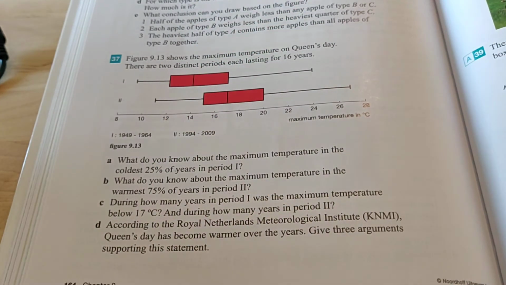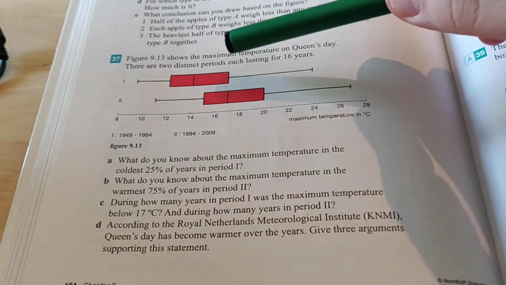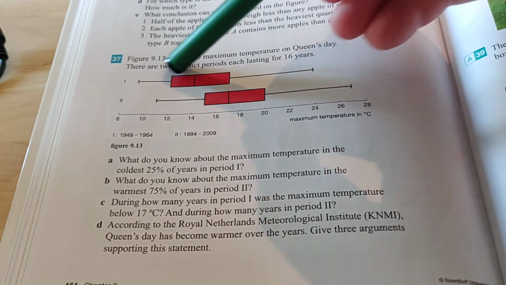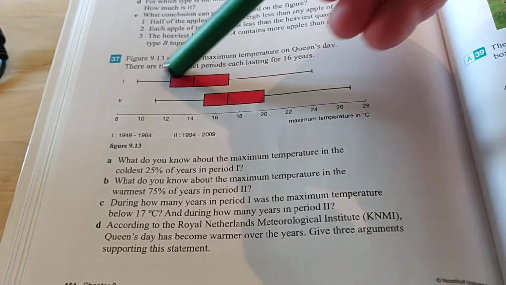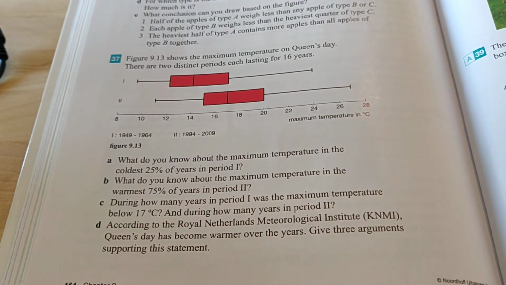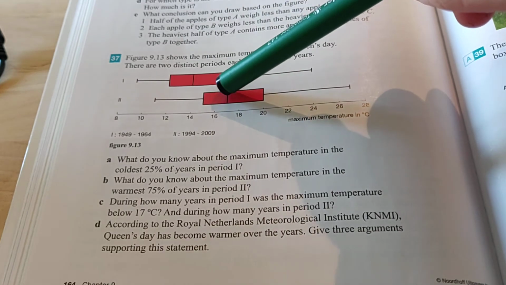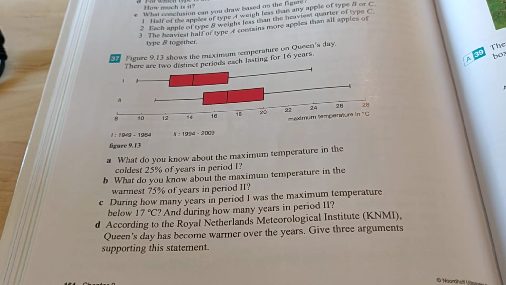Question C. During how many years of period 1 was the maximum temperature below 17 degrees? And during how many years in period 2? Okay, so 17 is over here. So during 75% of period 1, the temperature was lower than 17 degrees. So 75% of 16 years is 12 years. For period 2, it's not 75%, but 50%. So then it's 8 years.